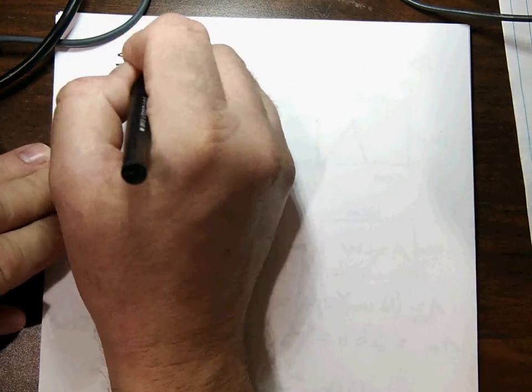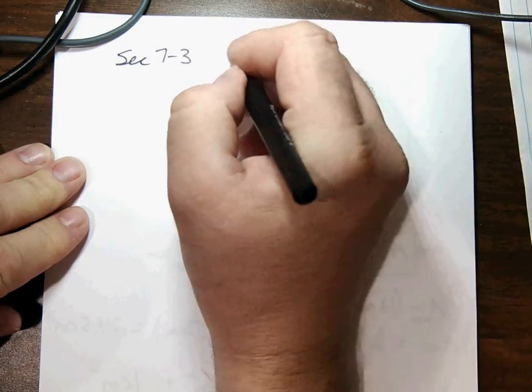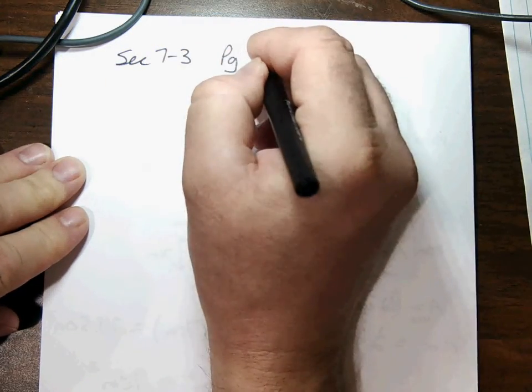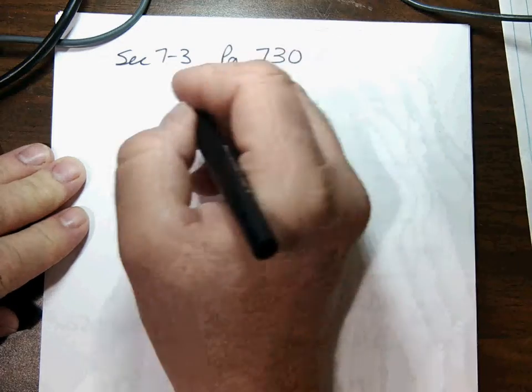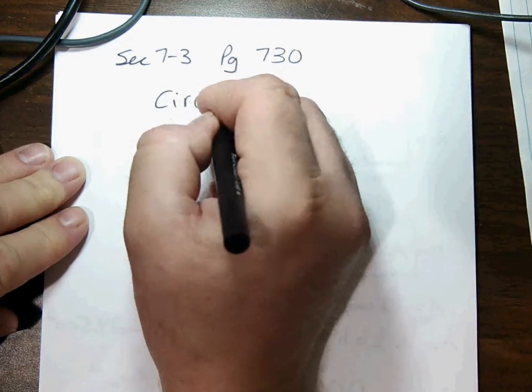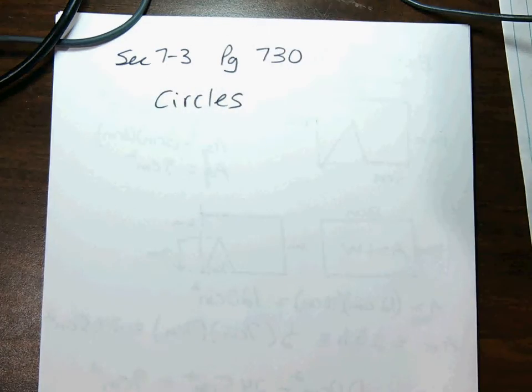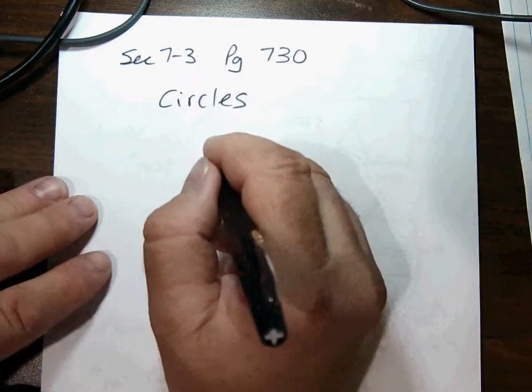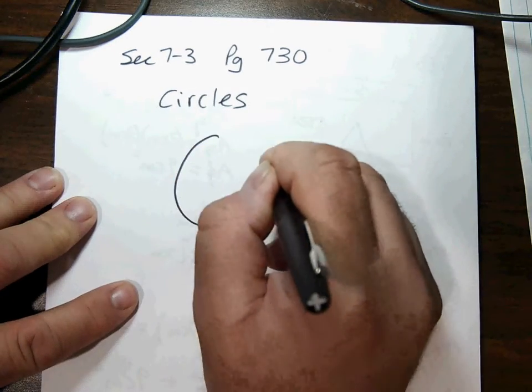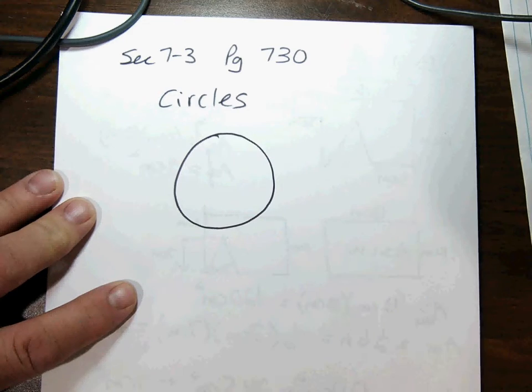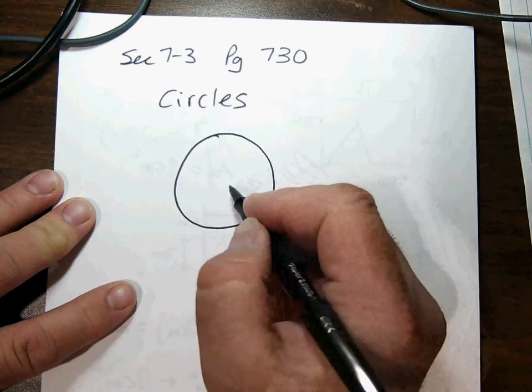Okay, section 7.3, page 730 is all about circles. Now we've done some of this already. We're only going to scratch the surface of circles, really stuff we've kind of done already. A circle looks something like that, right?